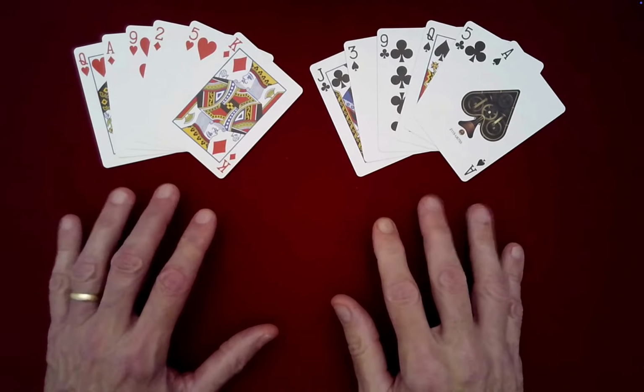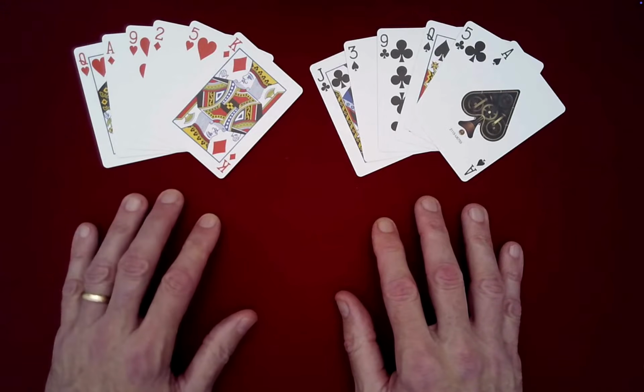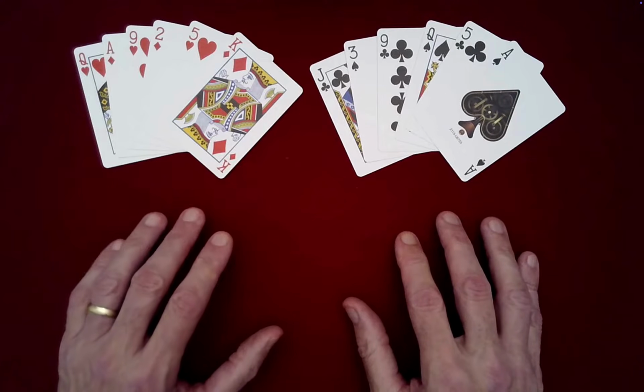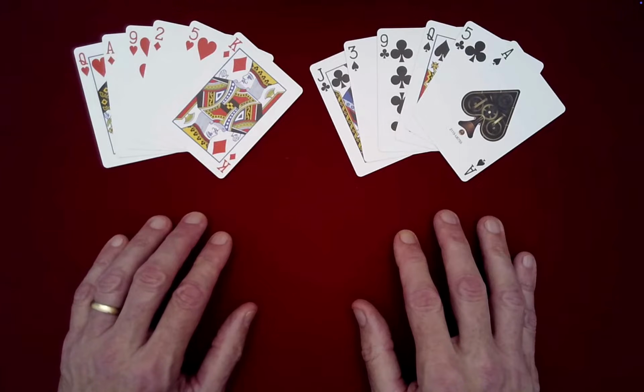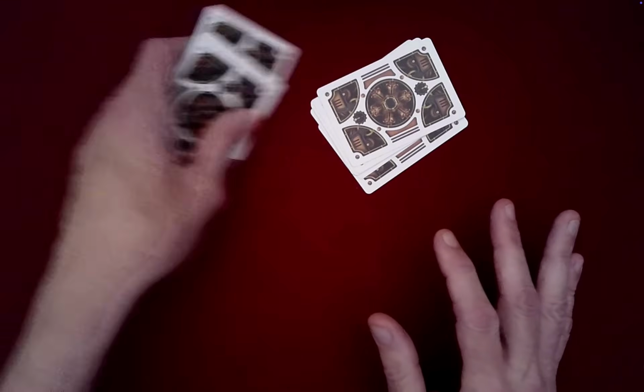Okay, so I just want you to be aware of the fact that this may seem overly transparent to you, but I promise you that even if you perform this routine as is, 95% of spectators haven't a clue as to how you've done it and will be blown away by the routine. Okay, so what we're going to do is we'll allow the spectator to randomly stack these however they like.